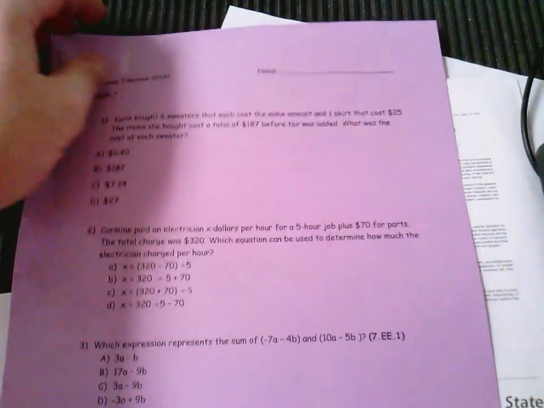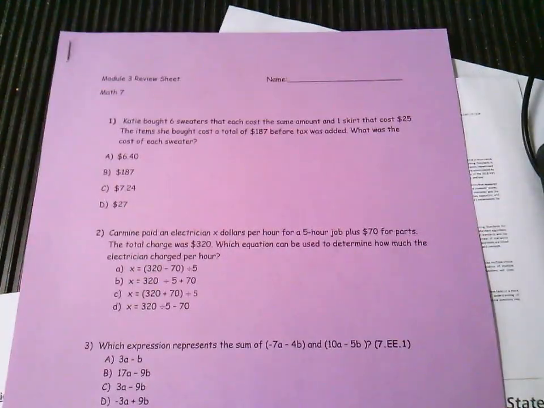So this is the answer key. I'm just going to go through every problem and go over all the solutions. Even though some of the problems might have a different way to solve them, I'm going to give you the way that we did it best in class.